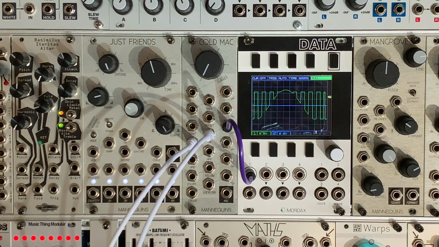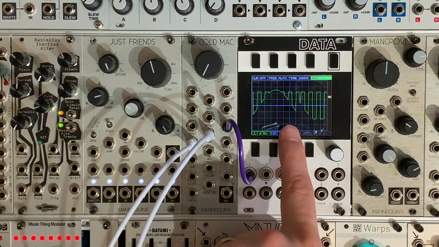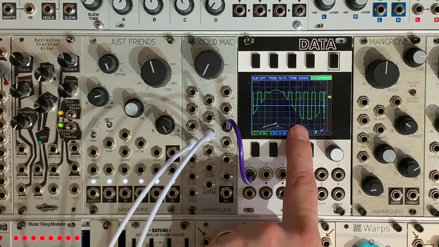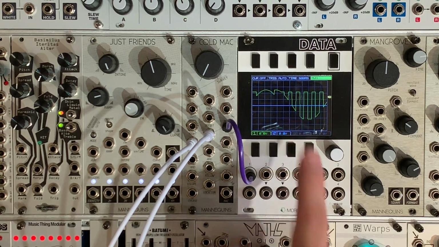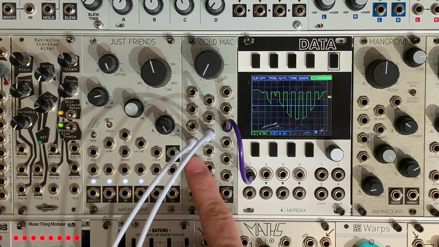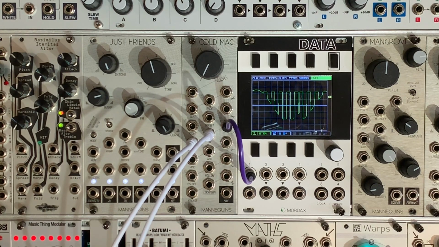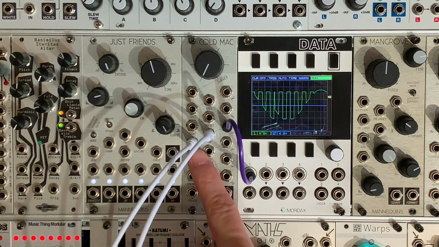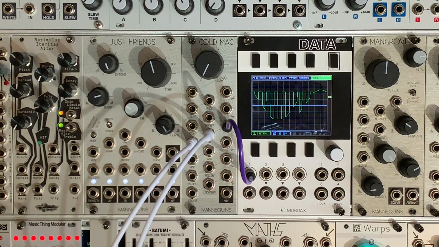The second signal is a faster square wave LFO, and you can see it being expressed wherever it is higher in value than the sine wave that's coming into the first input. And that's the nature of analog OR logic. Whichever has the highest signal between the two inputs wins.